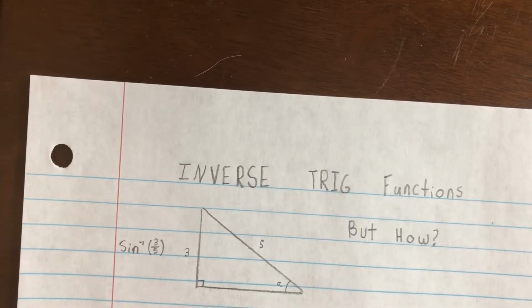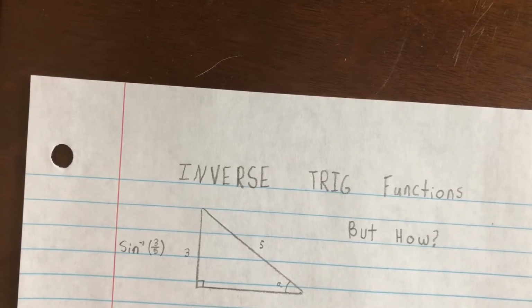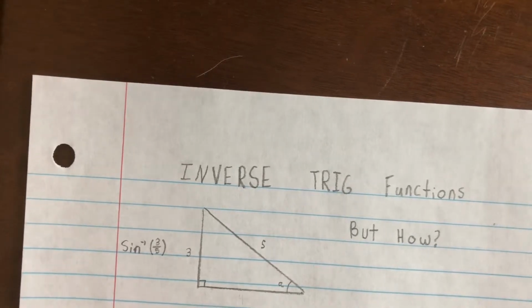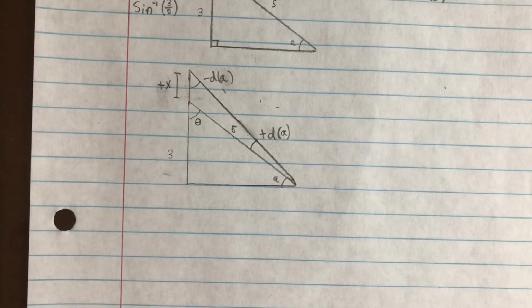But why does this work? How can we find an angle measure using only side lengths? So here's how it's possible.